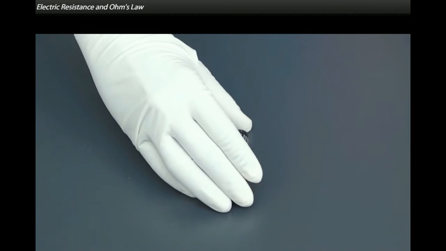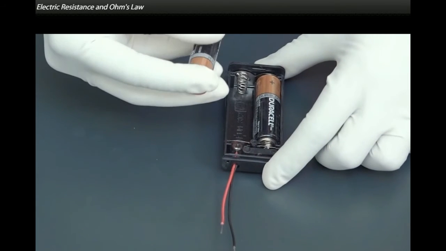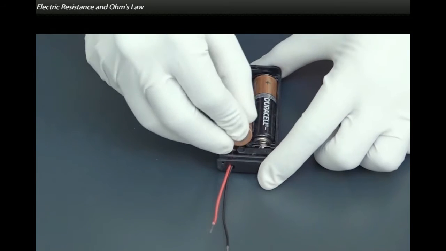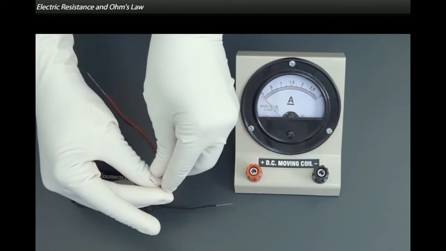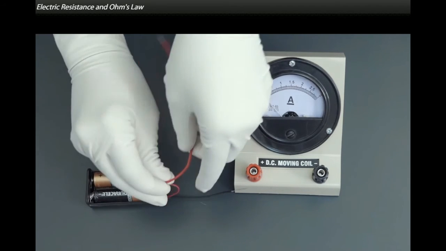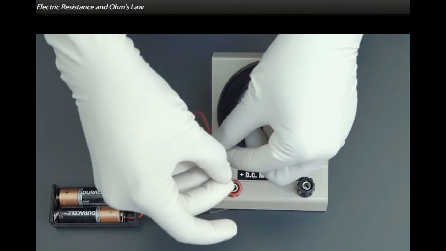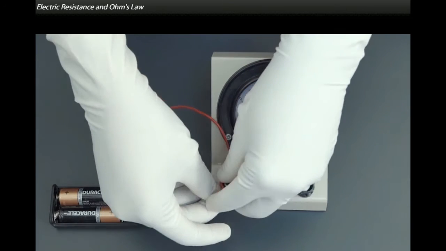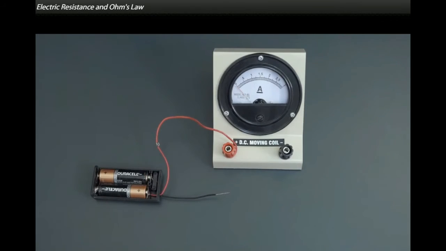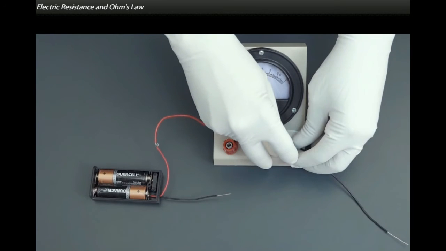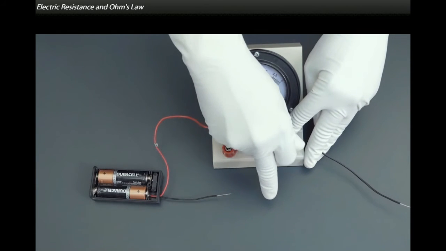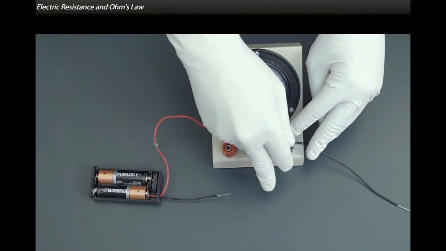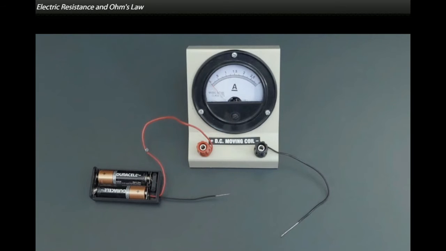Take two batteries and insert them in a battery holder. Using a connecting wire, connect the positive terminal of the battery to the positive terminal of the ammeter. Connect the negative terminal of the ammeter to one end of another connecting wire and leave the other end free. Let us call this free end P.